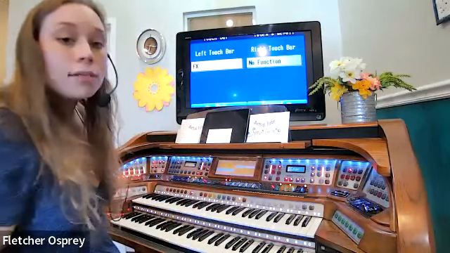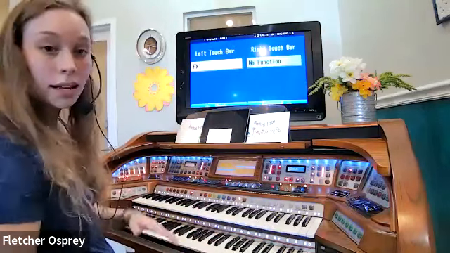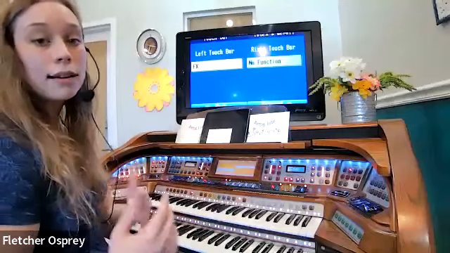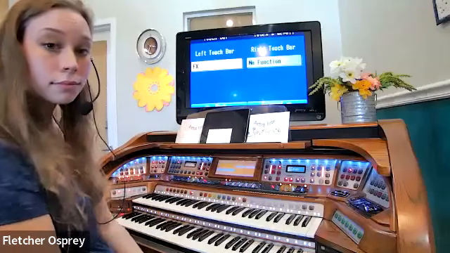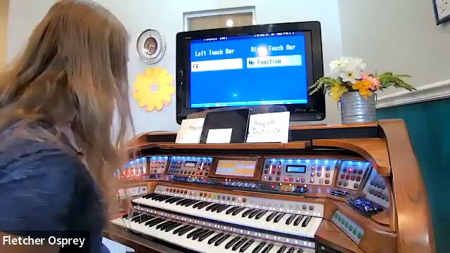Does anyone have any questions about touch bars or kick switches or any of these controllers as of yet? All right.